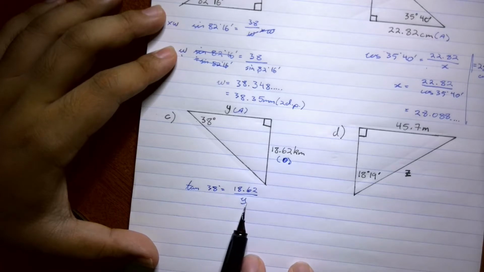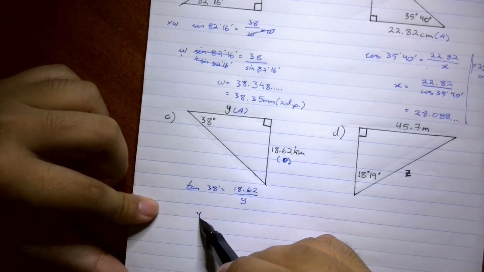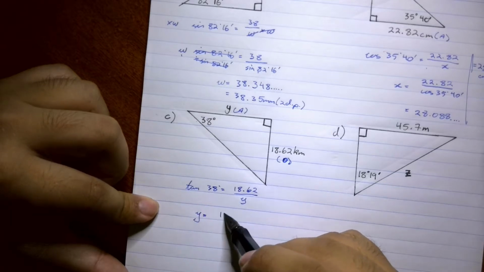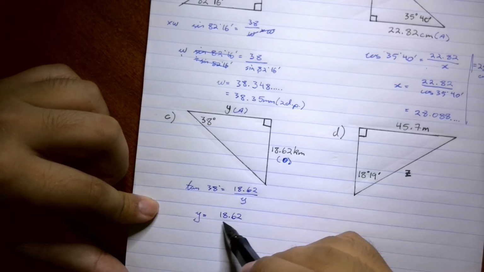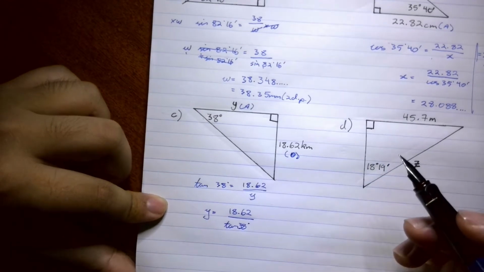Since we want to solve for y, we can swap these two values out, so we get y is equal to 18.62 over tan 38 degrees.